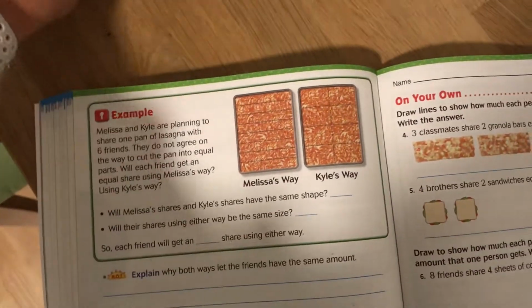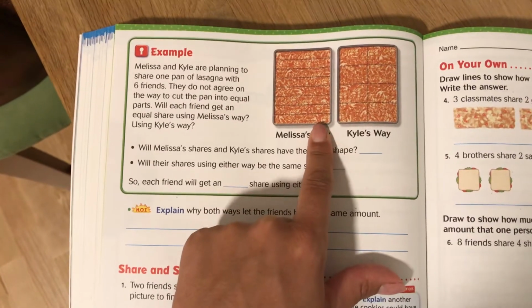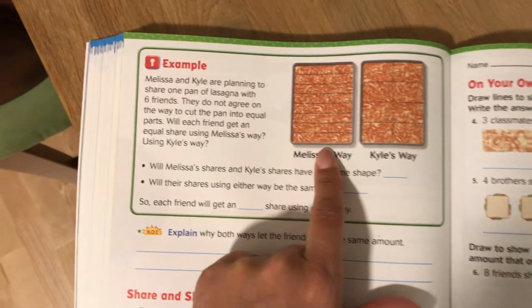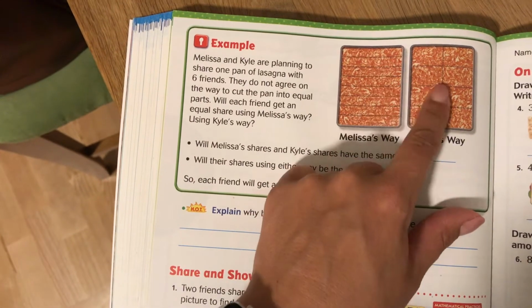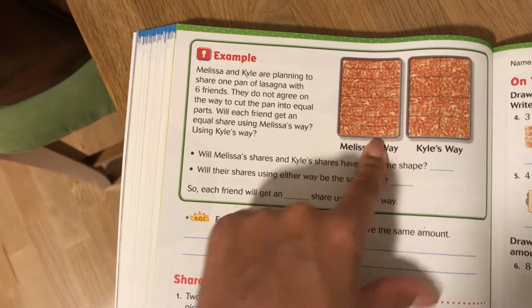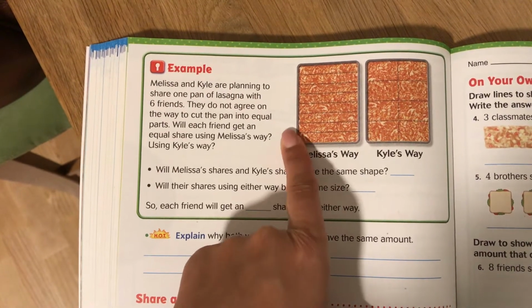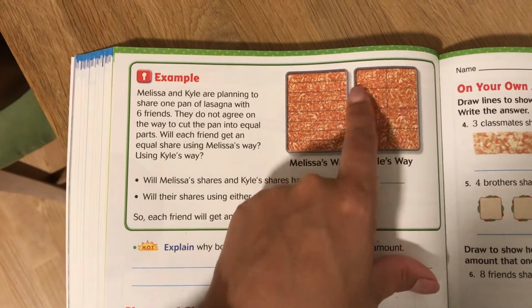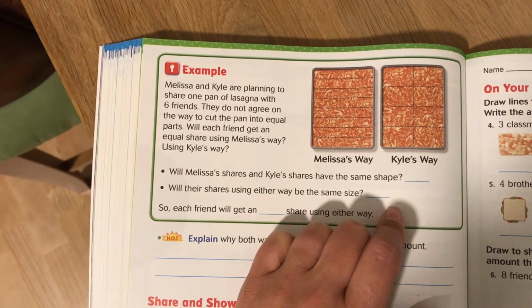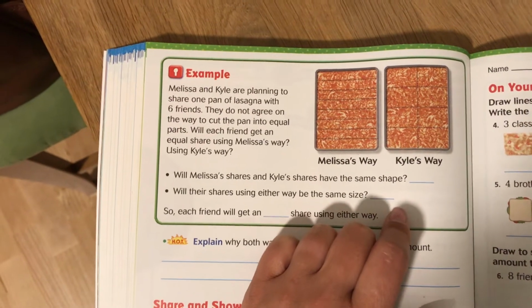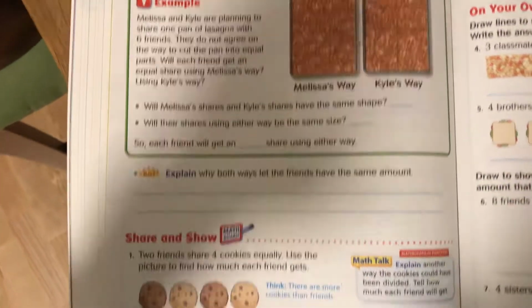The most common problem that I noticed kind of comes back to this problem here. Okay, so we had 2 different pans of lasagna and they were divided up in different ways. So one way had these long skinny pieces, another way had these little fat pieces. But remember, there are going to be many different ways of dividing up whatever item it is that we're looking at.